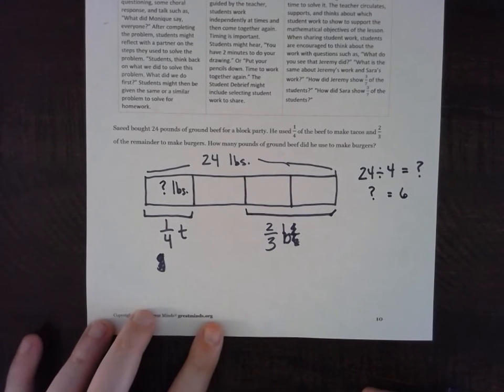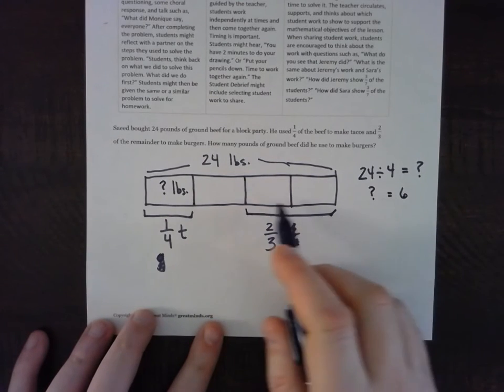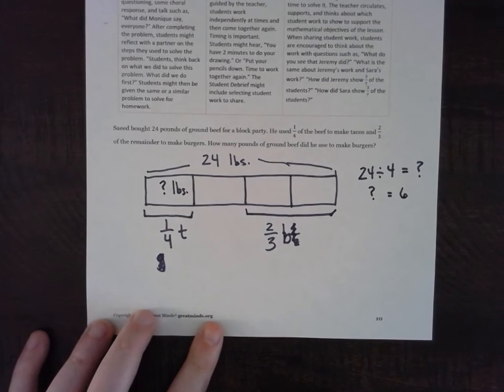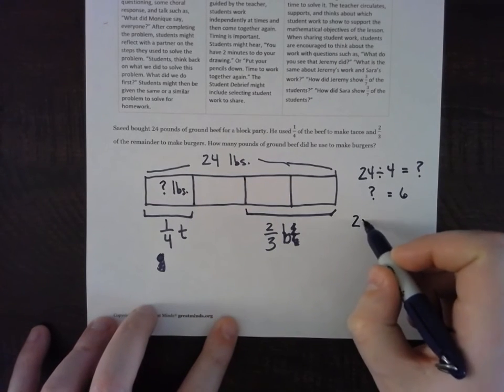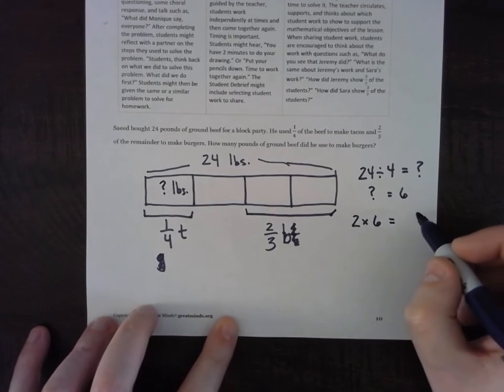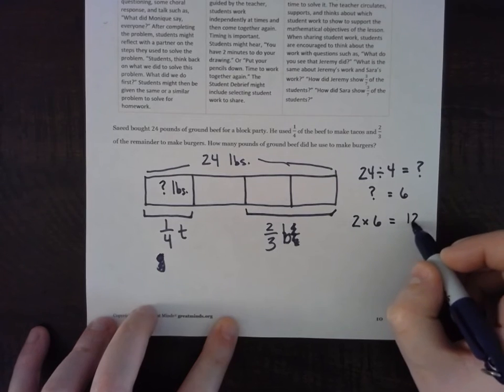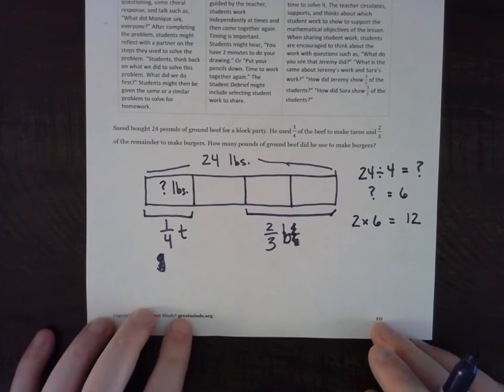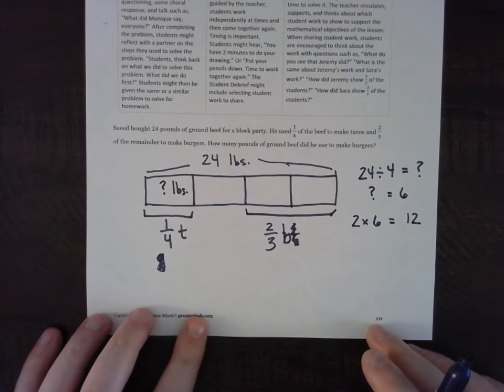Now, how would I use that 6 pounds to then find out how much he used for burgers? Right, all I have to do is multiply that by 2. 2 groups of 6 gives me 12. So now let's make sure we go and put that back into the context of our problem. How many pounds of ground beef did he use to make burgers?